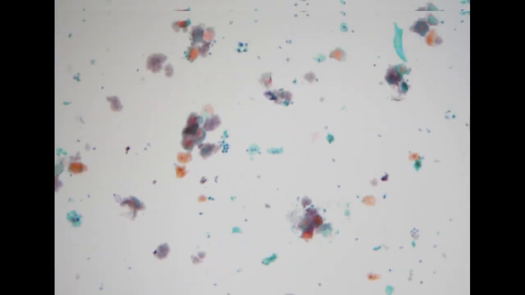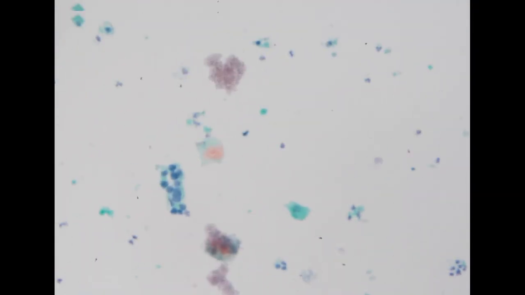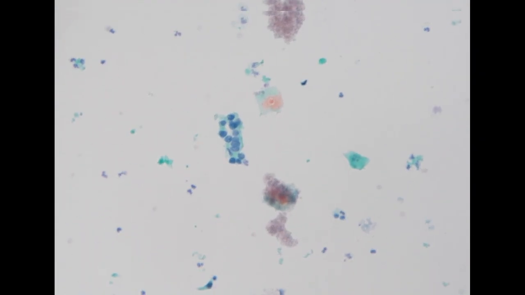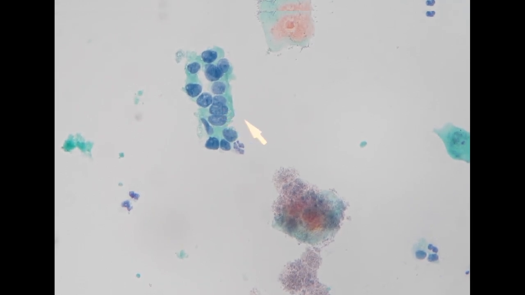So when we screened the case, we noticed on medium power there were some smaller cells with scant cytoplasm and increased nuclear hyperchromasia. The specimen shows significant drying artifact, so the chromatin pattern is not very well preserved.